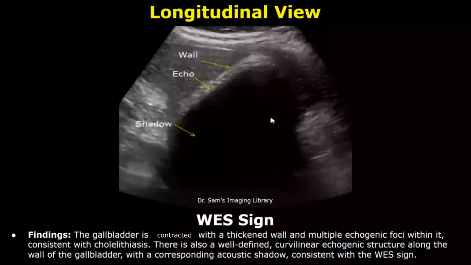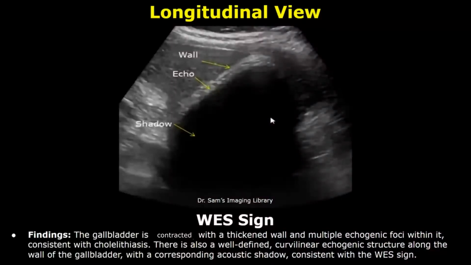Now we will look at West sign, which stands for wall echo shadow. It occurs when the gallbladder is completely filled with gallstones. In the findings, you can mention the thickened gallbladder wall and the multiple echogenic foci within the gallbladder. That will be consistent with cholelithiasis. Then you can mention a well-defined curvilinear echogenic structure along the wall of the gallbladder with a corresponding acoustic shadow consistent with West sign.